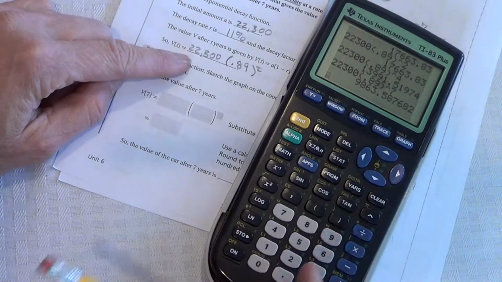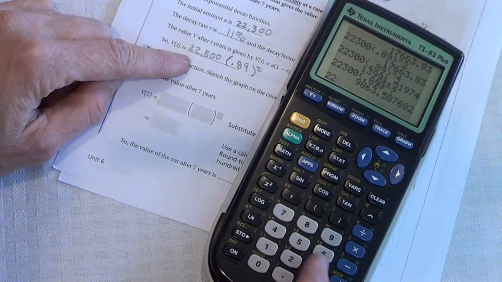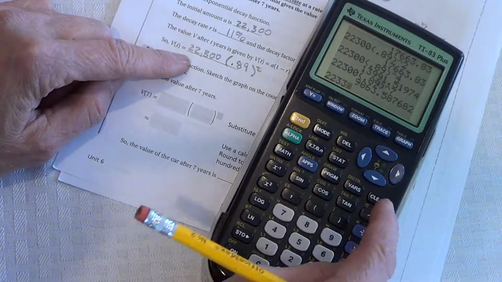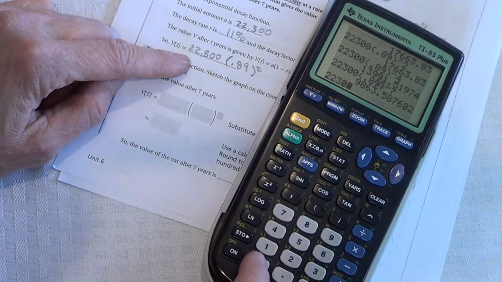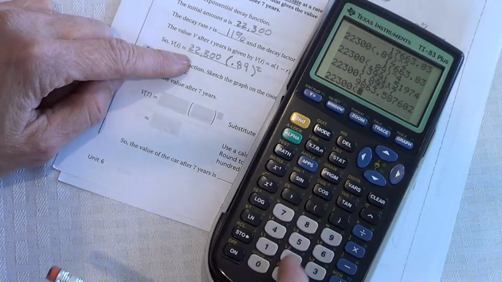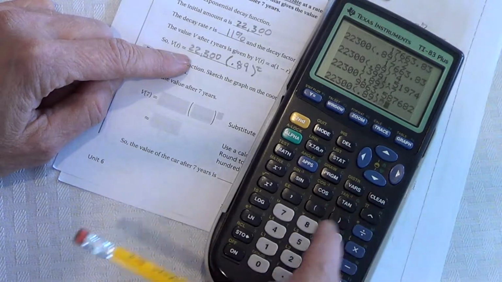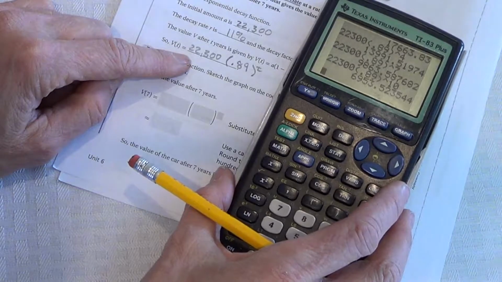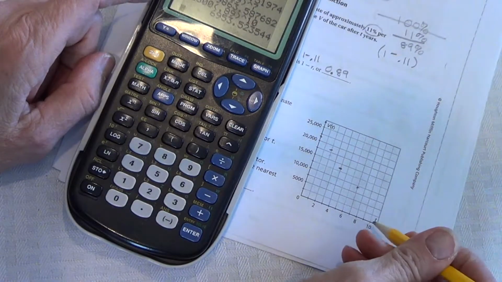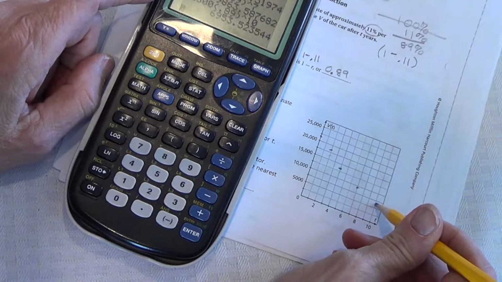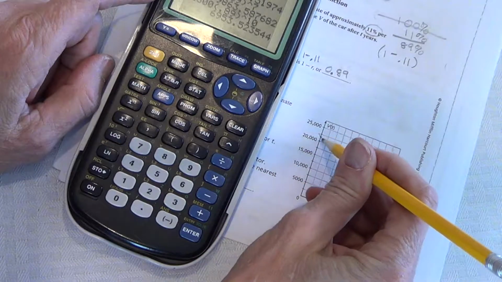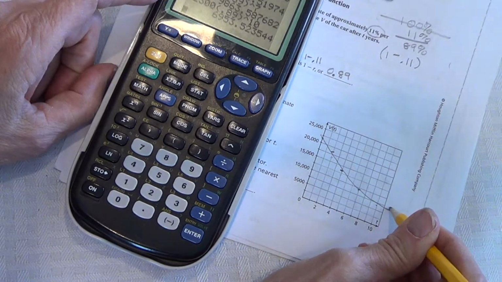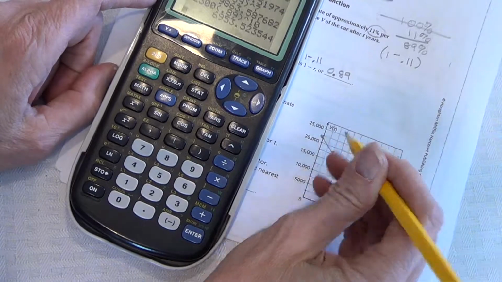And then I would go ahead and do 10 as your final point there: 22,300 times 0.89 raised to the 10 equals 6,954. 6,954 would be right about there, so I've got a nice curve coming down.